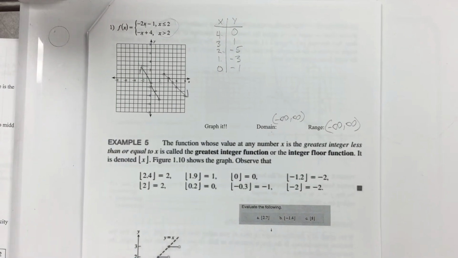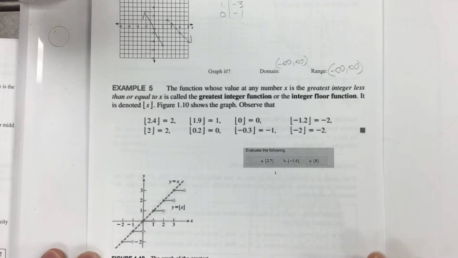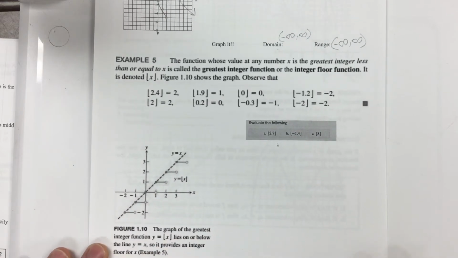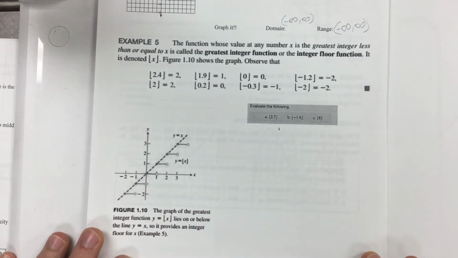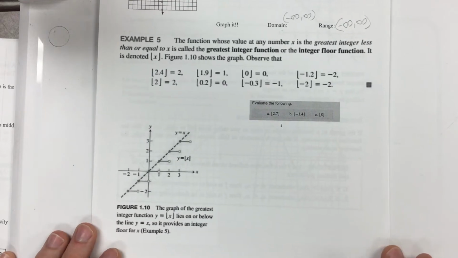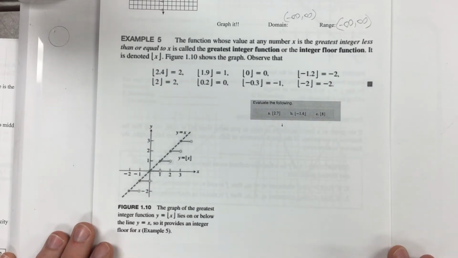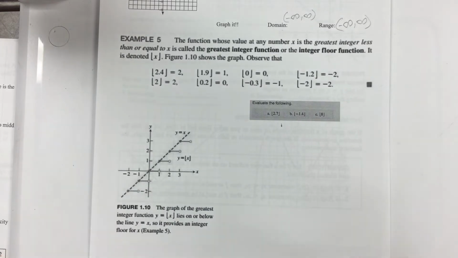All right, so that was piecewise defined functions. It takes a little bit of time, but not overly difficult. Just got to think your way through. Now we're going to go on to what we'll call the floor functions and the ceiling functions.